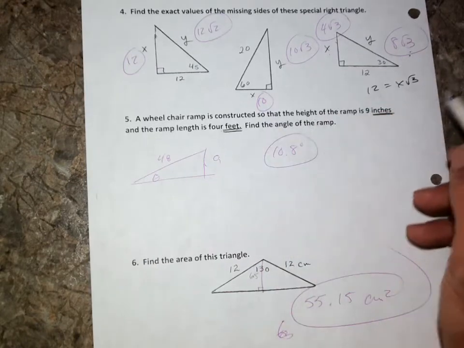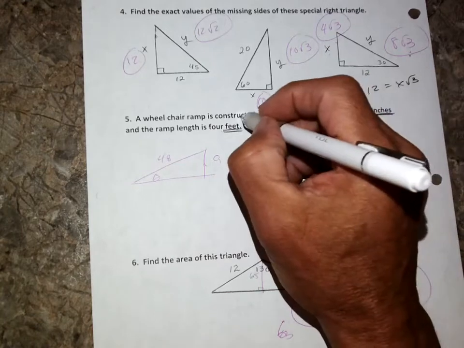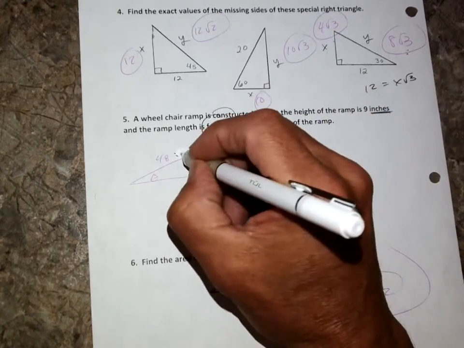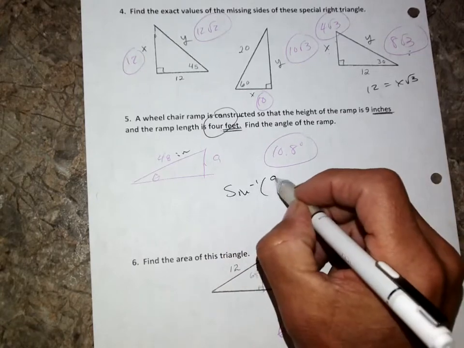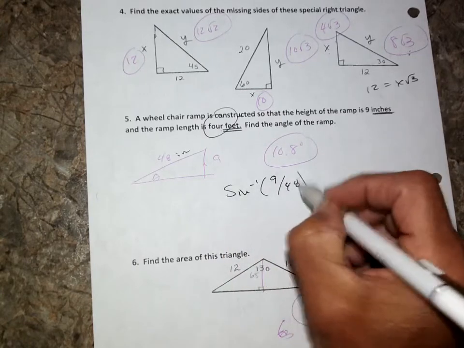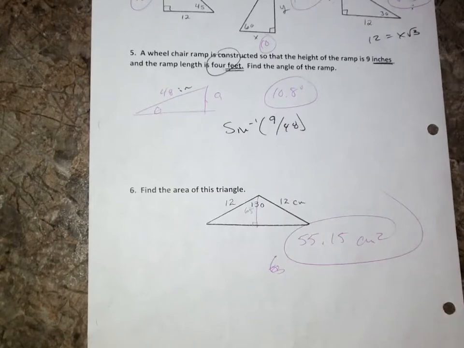You have to change the ramp of 4 feet to 48 inches. You have to do that. And then I'm going to do my sine inverse of 9/48. I get about 10.8. I went through this with you guys yesterday.